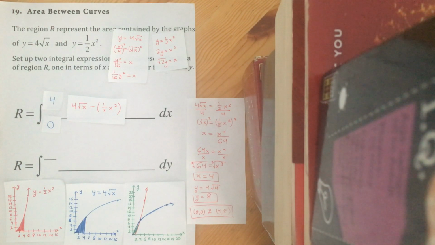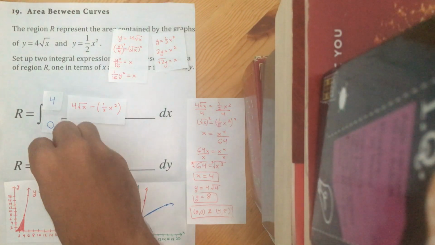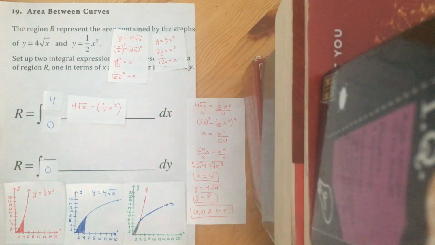As we view the curves from this perspective, the lower and upper bounds change. In this case, the bounds will be from 0 to 8, as shown here. When viewed at this angle, radical 2y is now the higher curve, and 1/16y squared is the lower curve. After completing the same steps as done before, subtracting the lower curve from the higher curve, you will be left with the integral from 0 to 8 of radical 2y minus 1/16y squared dy.